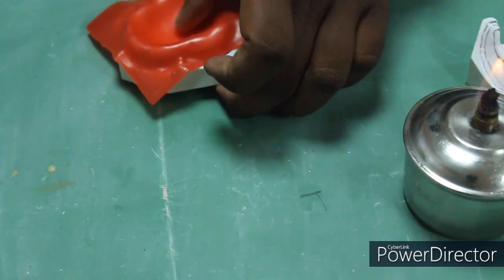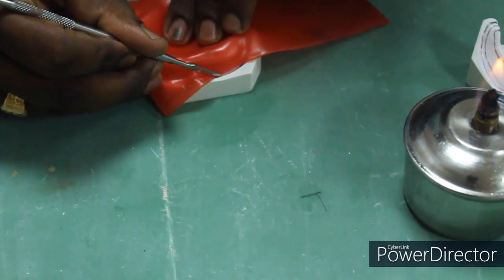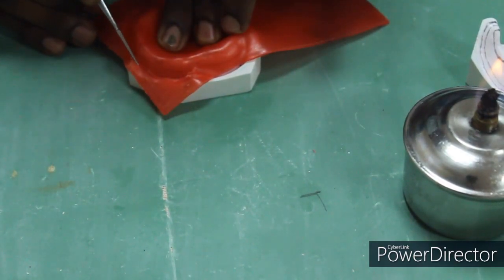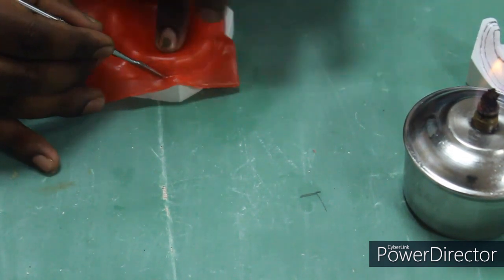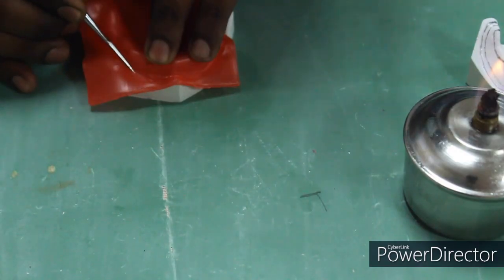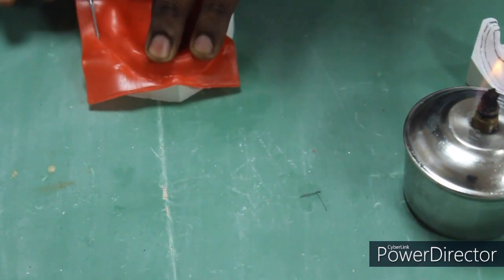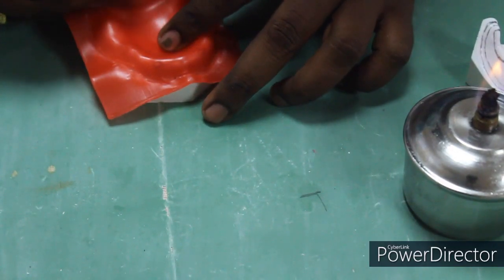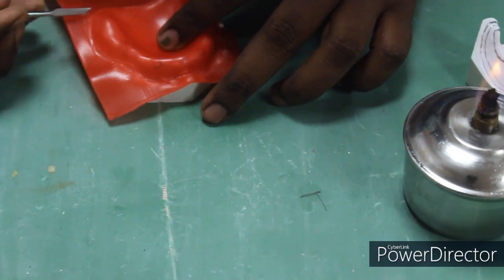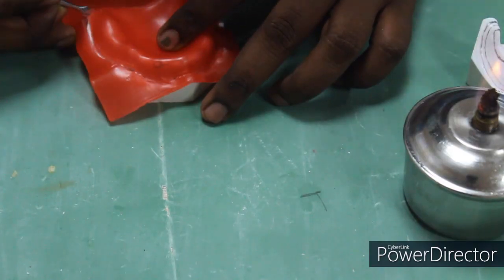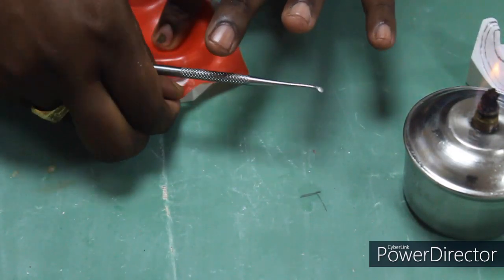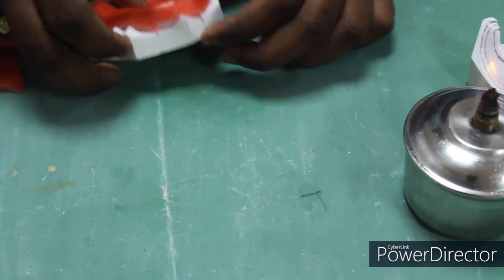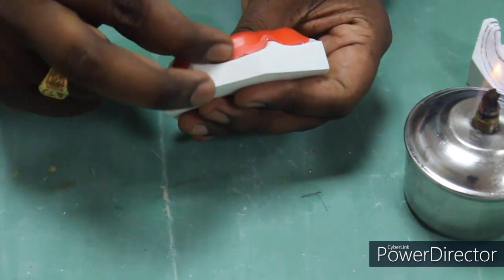So I am going to first remove the excess. After removing the gross excess, I am going to readapt this wax.